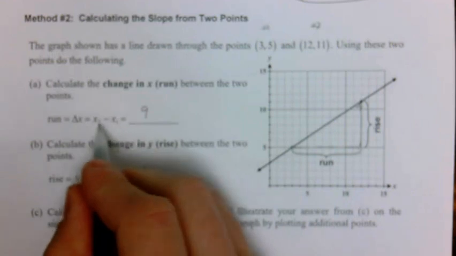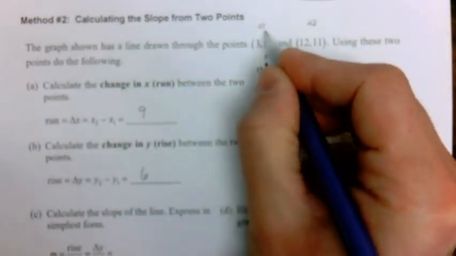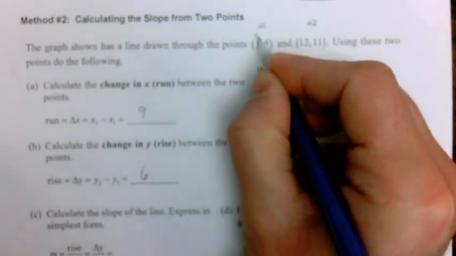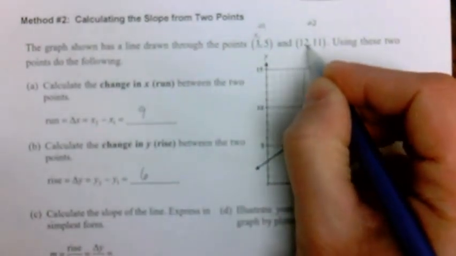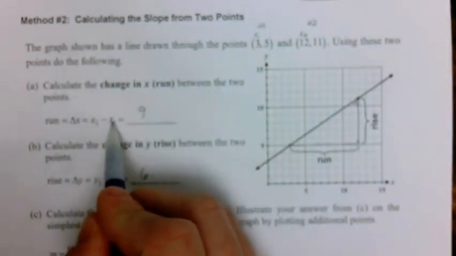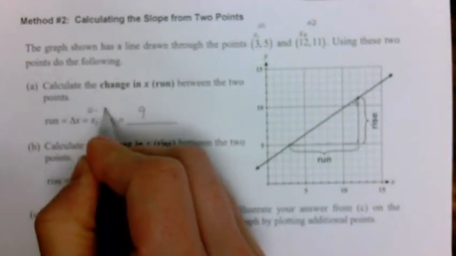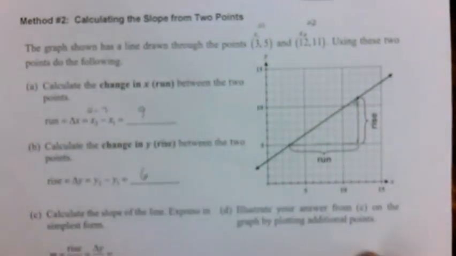I'm going to use the x values from my 2 points. 3 is the x value of point 1, so this is x1. And 12 is the x value of point 2, so this is x2. If I do x2 minus x1, I'm doing 12 minus 3. 12 minus 3 is 9.